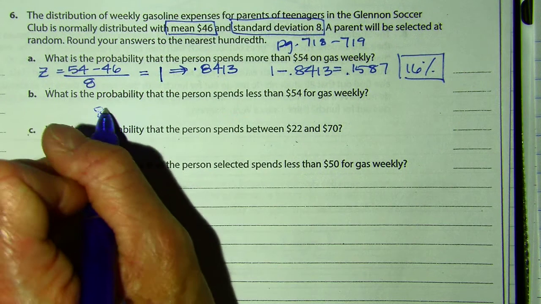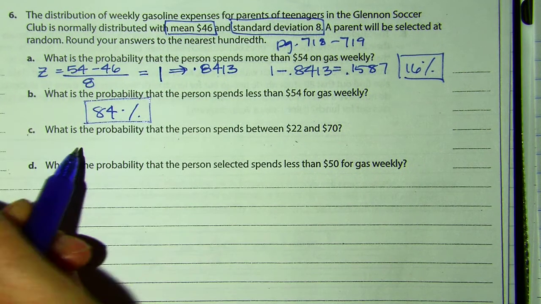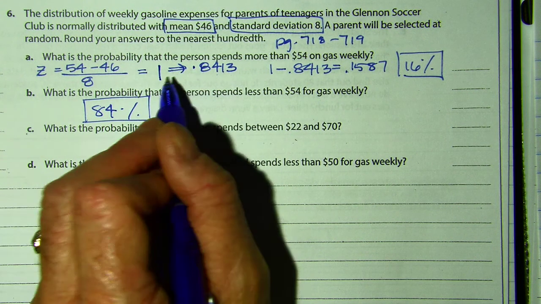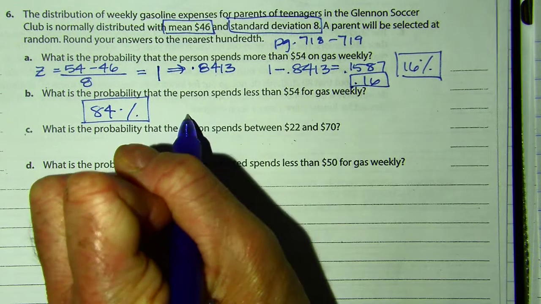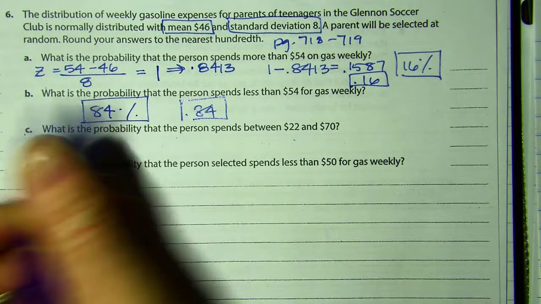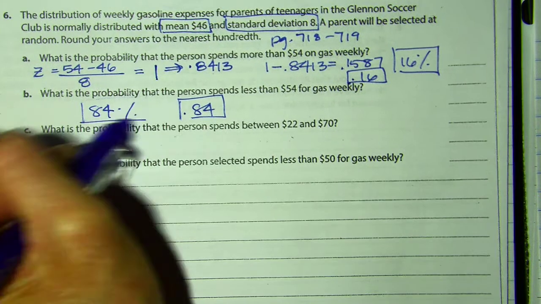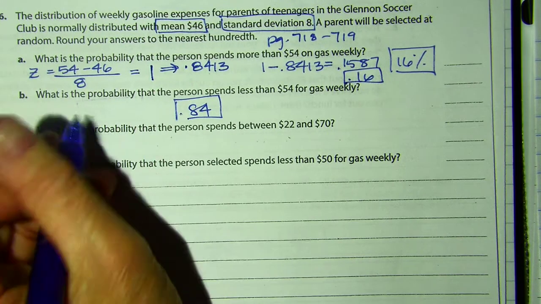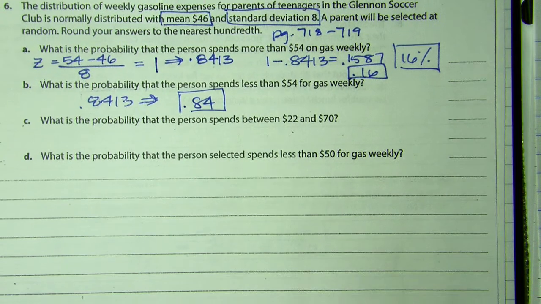Less than would be the 84% from up above, or you could say 84 out of 100. It says nearest hundredth. So this would be 0.16. This would be 0.84. Sorry, they wanted it as a decimal, not a percent. So 0.8413 would just be rounded to 0.84.